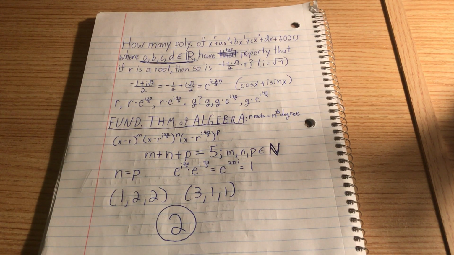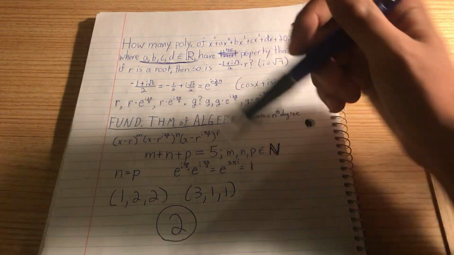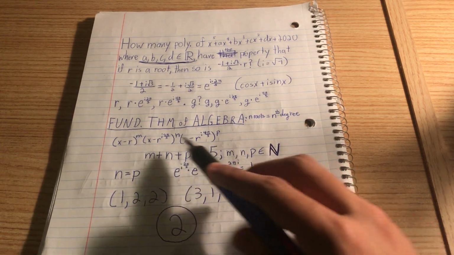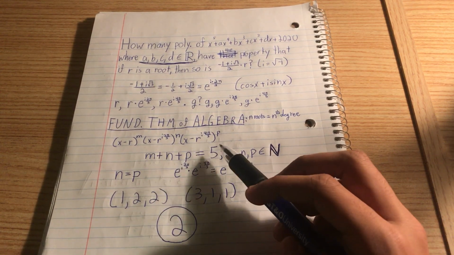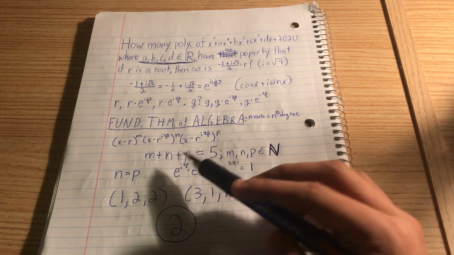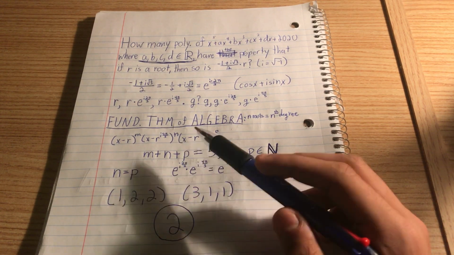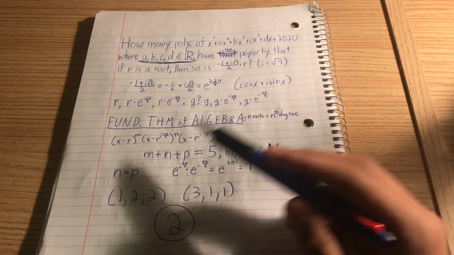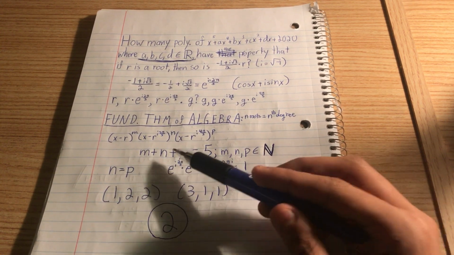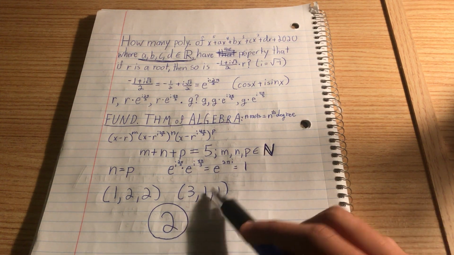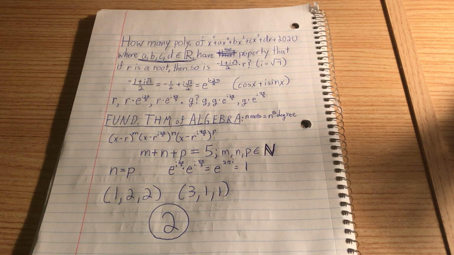Let's see, if m was 2, well, that wouldn't work, because then n and p wouldn't be natural numbers, because subtracted, n plus p equals 3. And there are no natural numbers for n equal to p that will equal 3. So 2 doesn't work. Well, what about 3? Well, if we subtract 3 on both sides, we get n plus p equals 2, and that's pretty easy. That's just 1 plus 1. So we have 3, 1, and 1 as another solution.